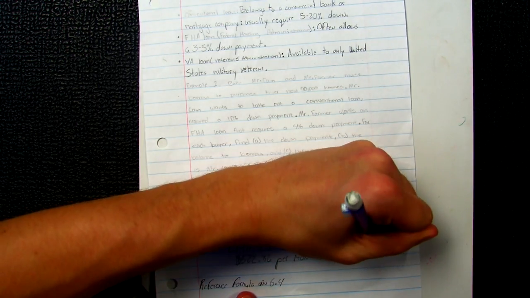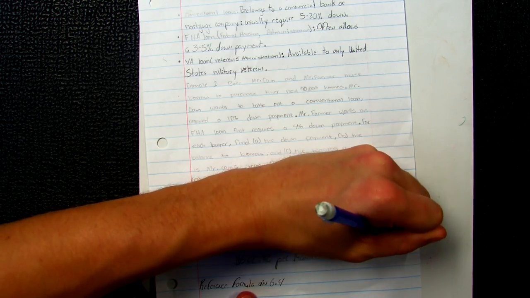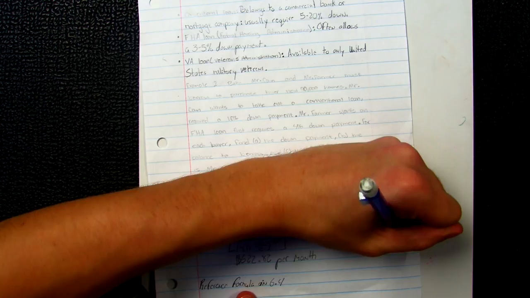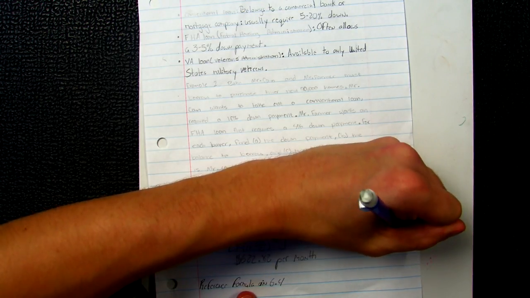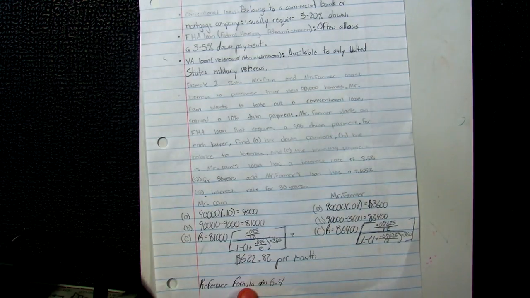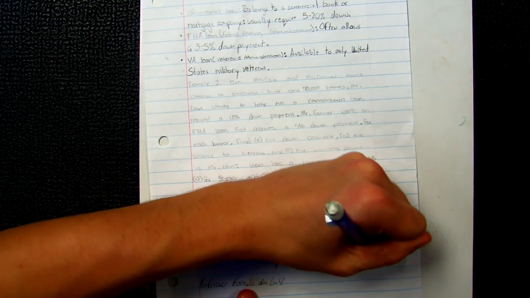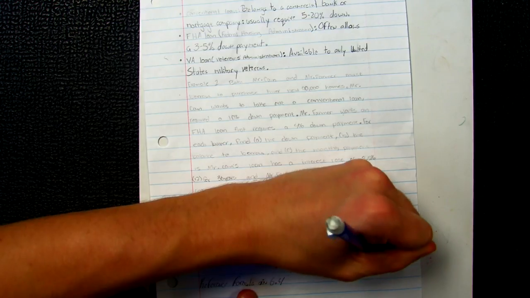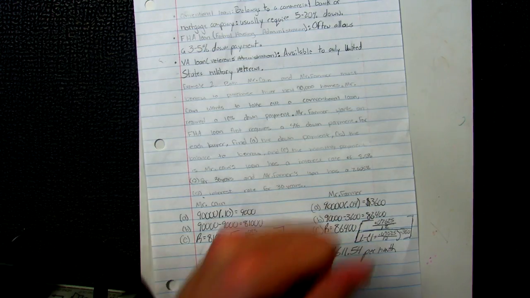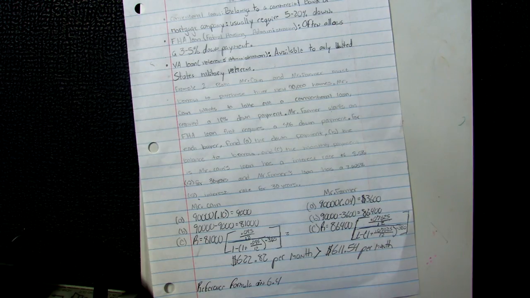Then 1 minus 1 plus 0.07625 over 12, to the negative 360. That comes out to be $611.50, which is actually cheaper than what Mr. Kane was paying, even though he had a higher down payment.